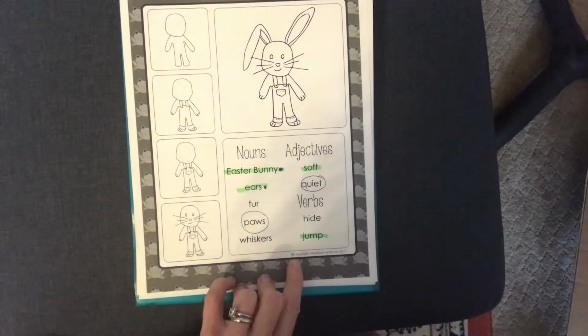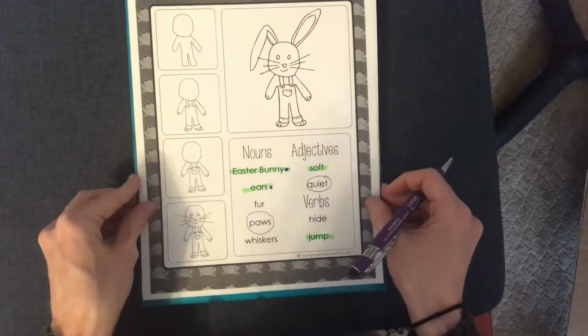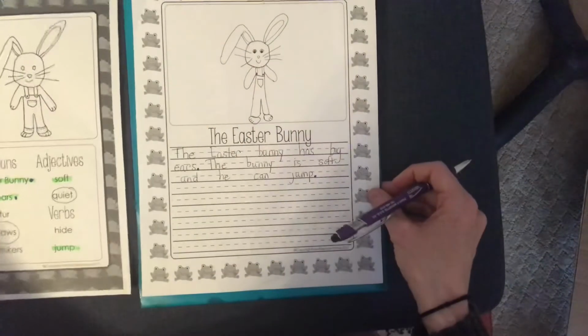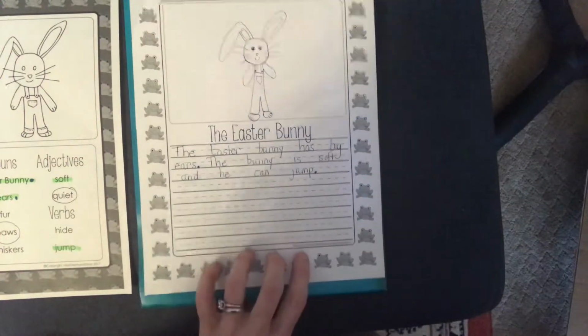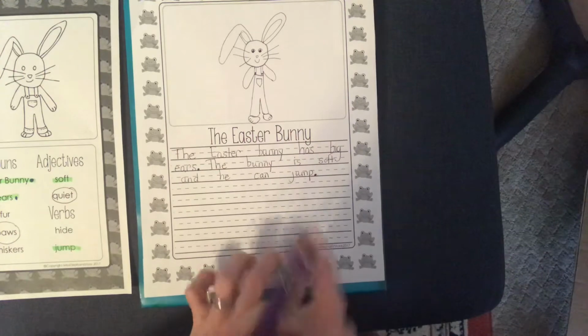Which 2 words are you going to use? And how can we put that into a sentence? Paws and quiet.